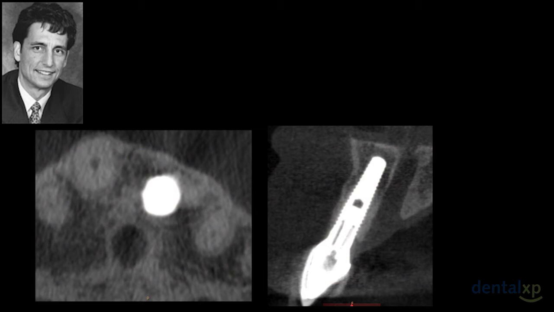This is, the patient came back for another need, and we went ahead and took a CT scan. This is about 4 or 5 years later, and we're still seeing fairly good dimensional stability in a case where we had a very tight dimension, as you can see.